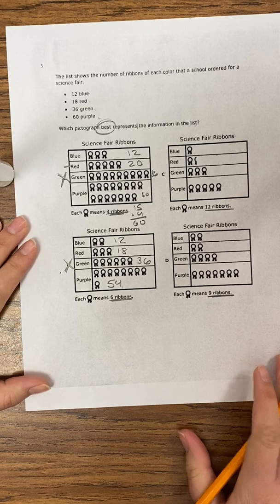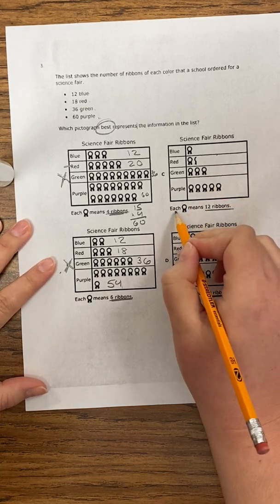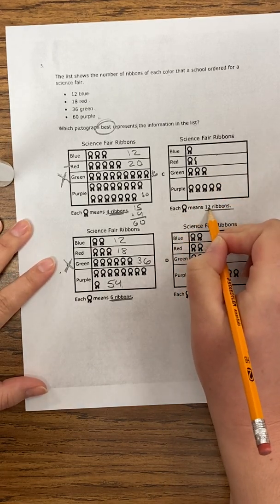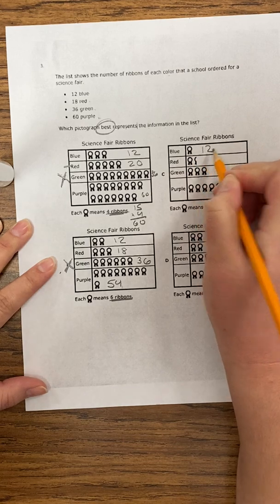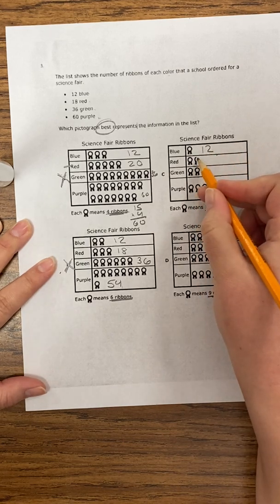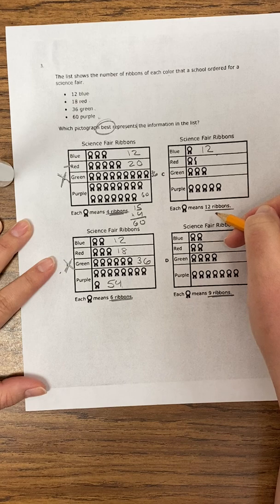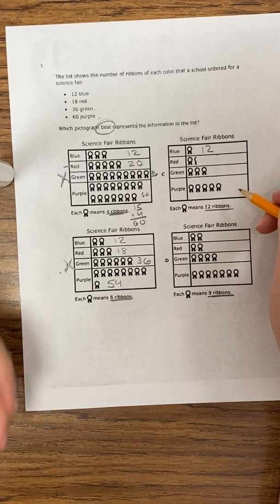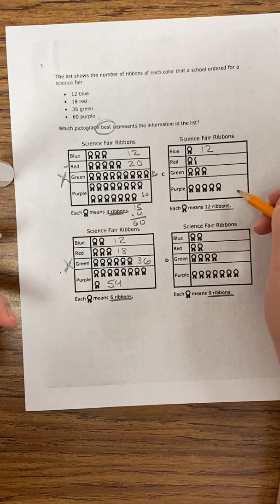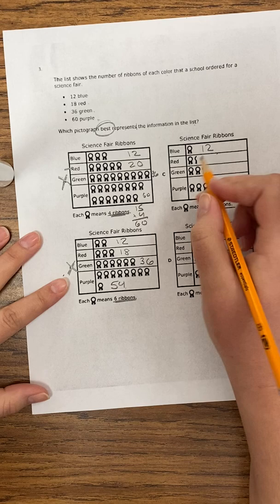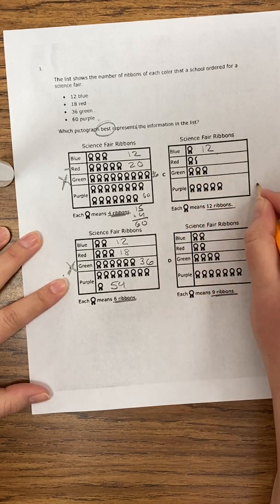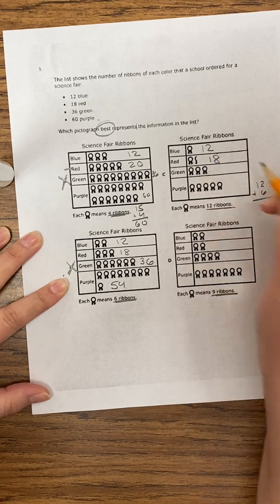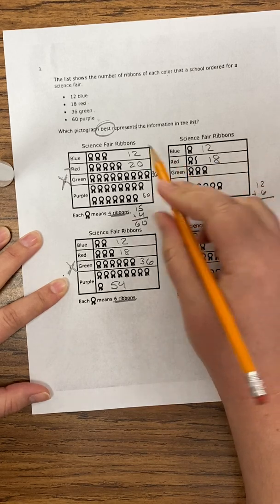Now we are left with C and D. All right, each ribbon means 12. So then if a picture's cut in half, you need to automatically know what's half of 12, boys and girls? 6, because 6 plus 6 makes 12. Half of 12 is 6. So we have 12 and 6, 12 plus 6. So 12 plus 6, that's 18. Then we have green, which was 36.